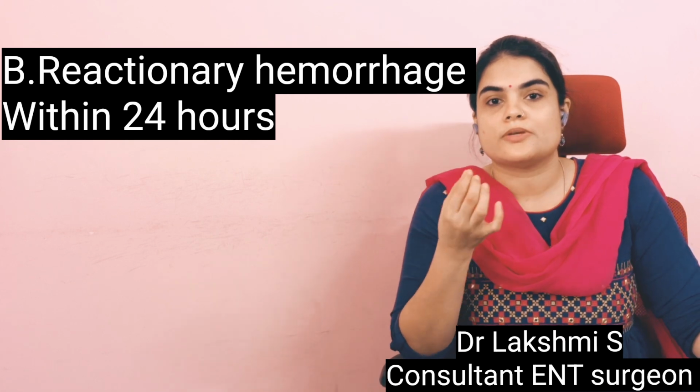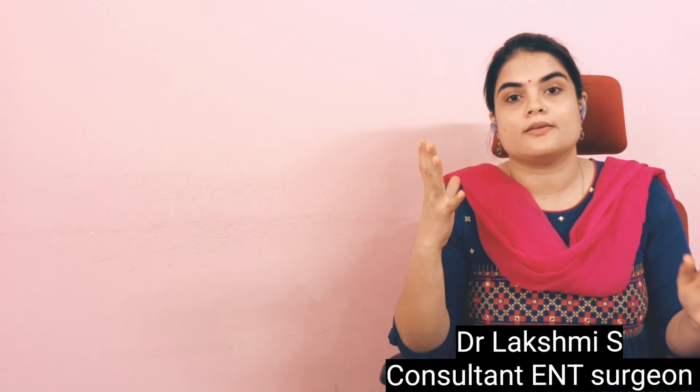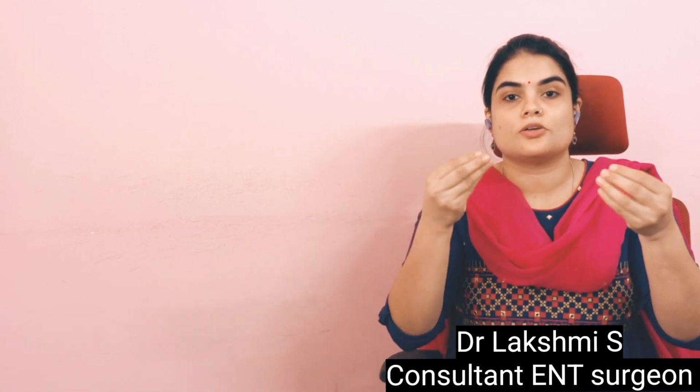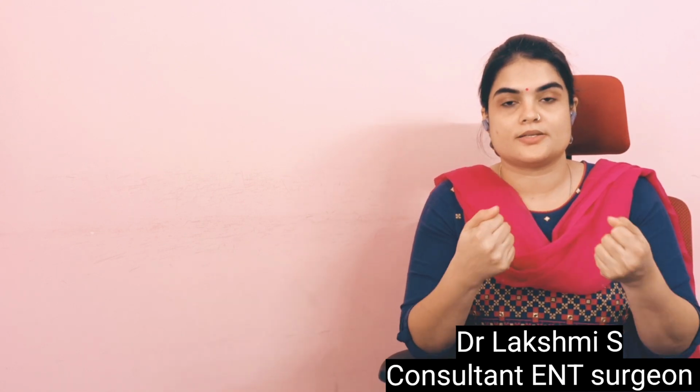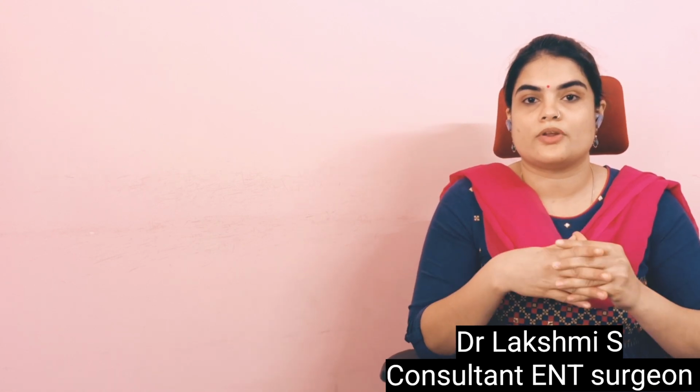It usually occurs if a ligature you have put has slipped, or if a small clot has formed and prevents the superior constrictor from constricting the tonsillar fossa and stopping any bleeding. So the clot can prevent the superior constrictor from constricting. All this can cause reactionary hemorrhage. Reactionary hemorrhage occurs within 24 hours.